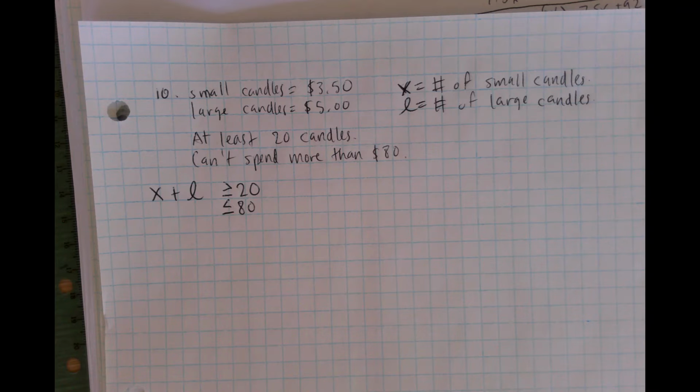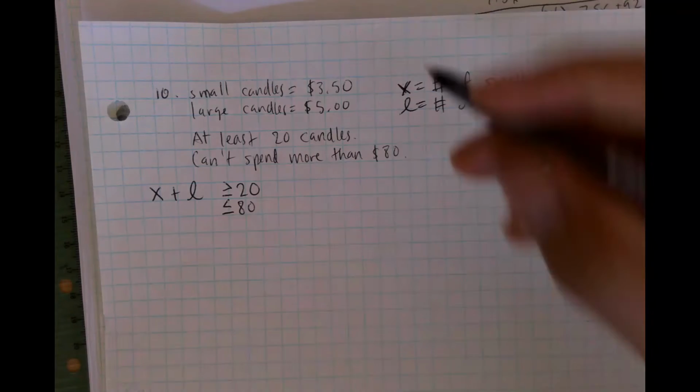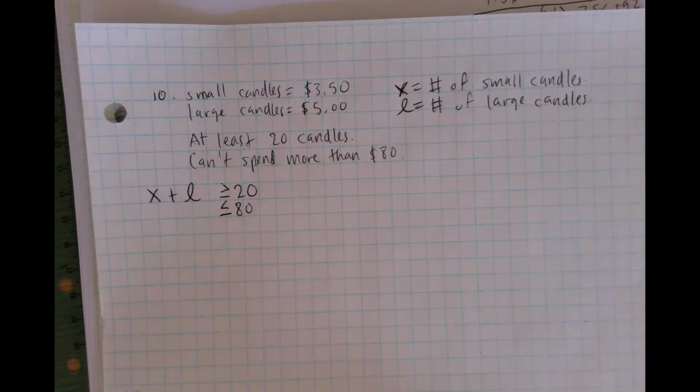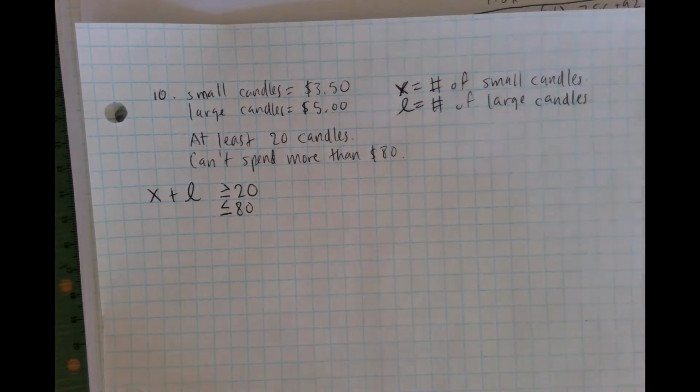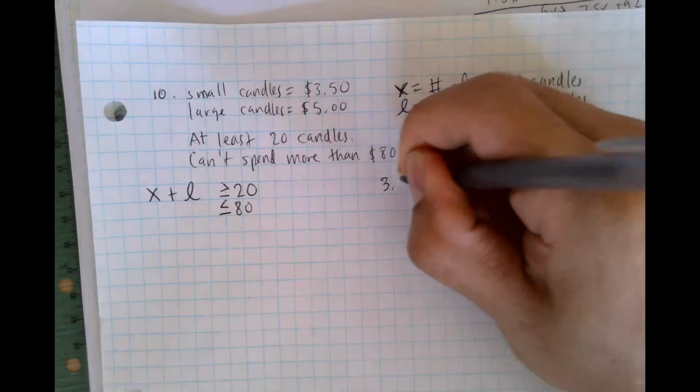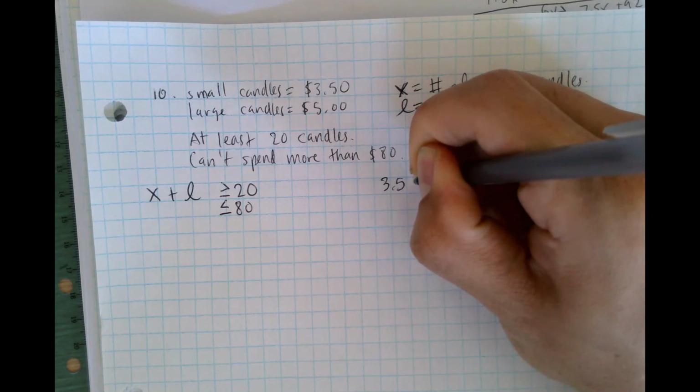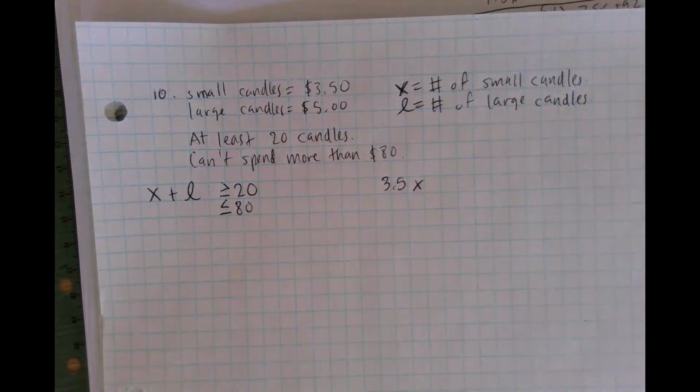Okay, so is there a way we can put those two together? I would just switch the order to make it a little easier. But to represent how much money Jonah spends on small candles, I would say it's 3.5x.